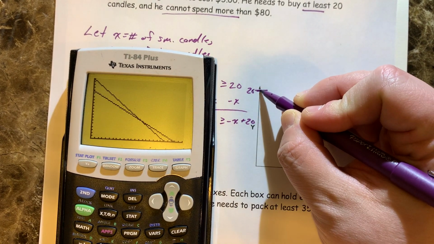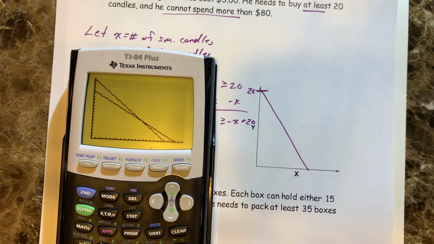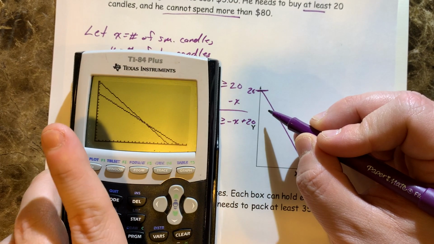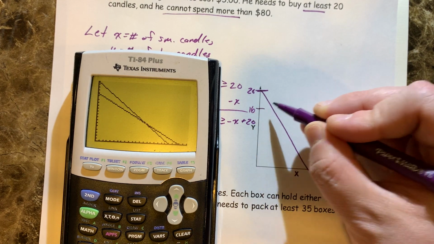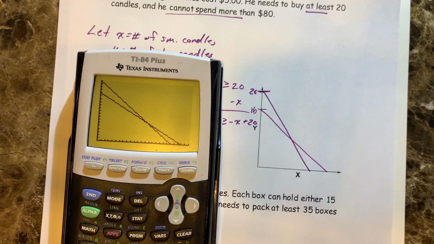Okay, so the 20 starts high and ends up going low faster. And the one that started at, what value was that again? 16. So I'll mark that 16. Had a more shallow slope to it. It went more right here.